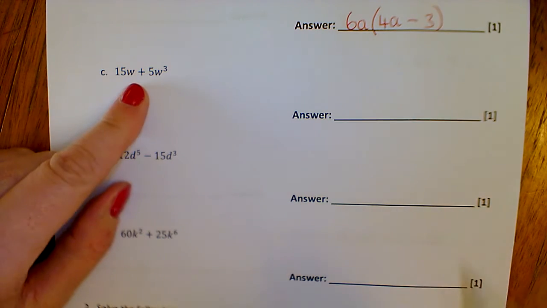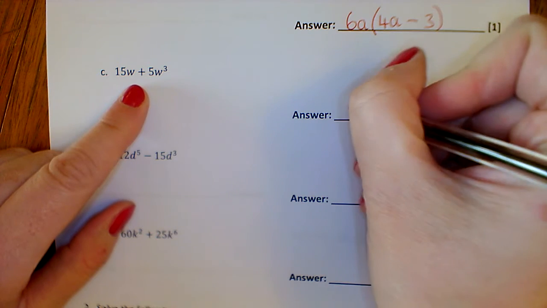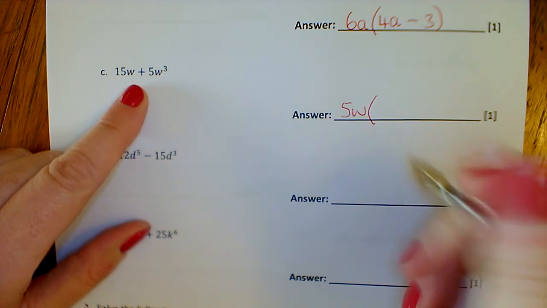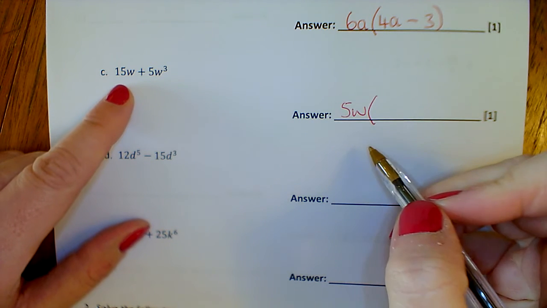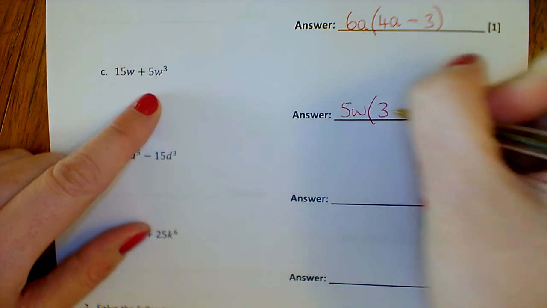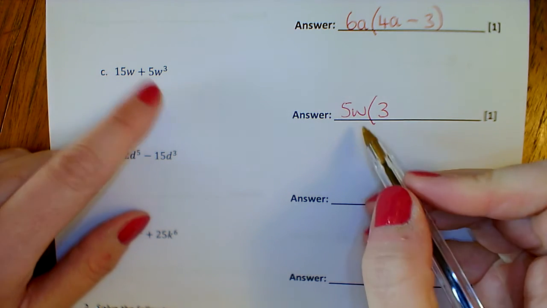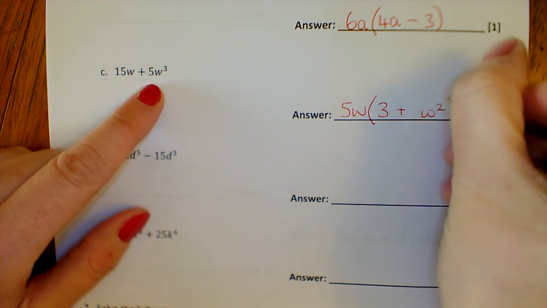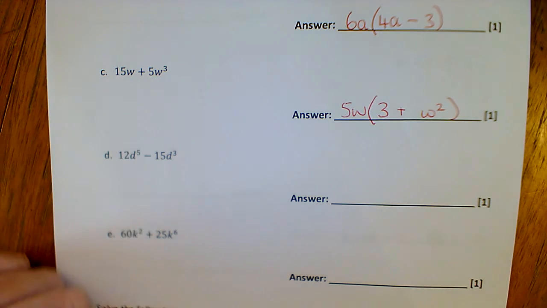Next one, again we can take out a number and a letter, so we can take out 5 and w. So to get from 5w to 15w, you'd have to multiply by 3. To get from 5w to 5w cubed, you'd have to multiply by w squared.